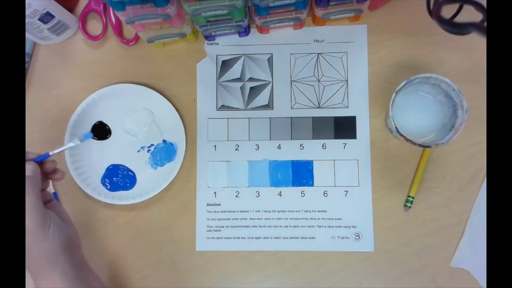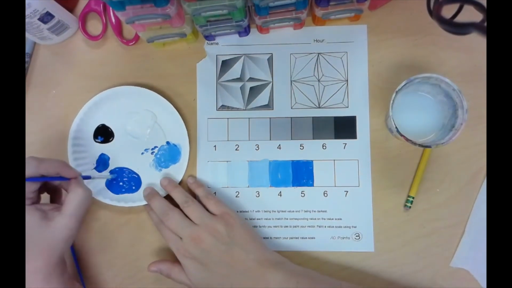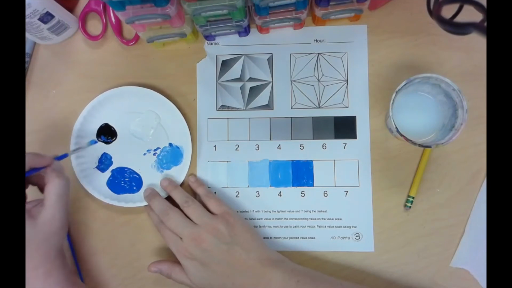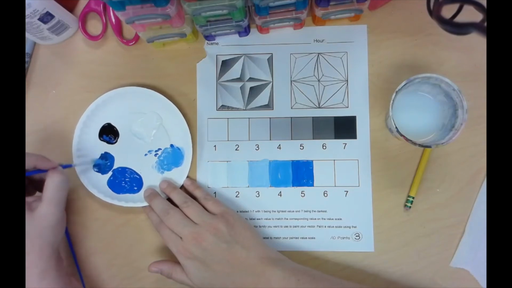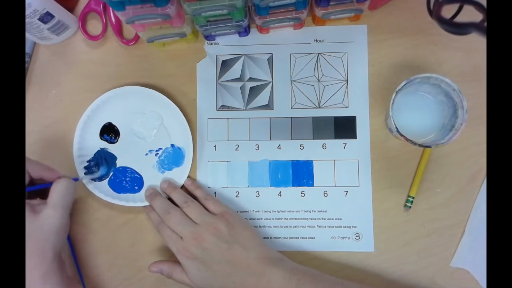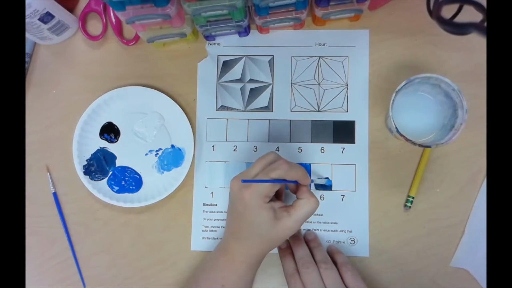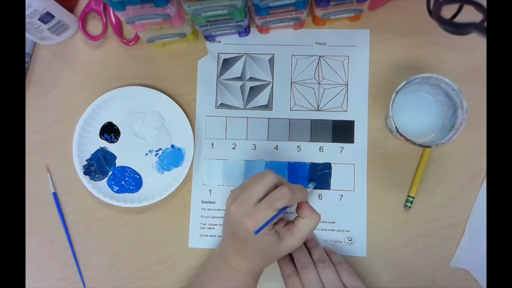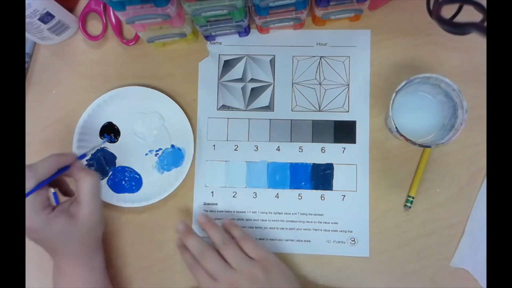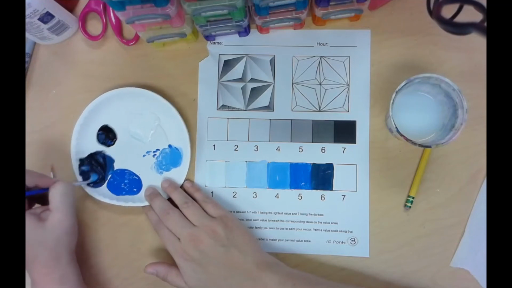Okay, then for the next one, I obviously need to add a little bit of black. Once again, black can change a color really quickly, so you want to make sure that you only add a little bit at a time because it gets dark really fast. And then my 7th one should be pretty dang dark. And I'm going to make it dark.